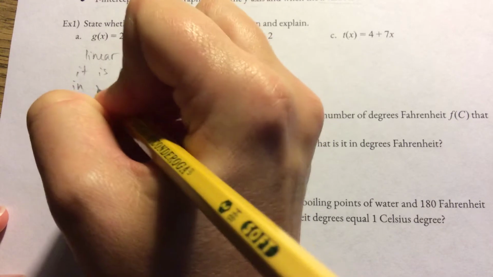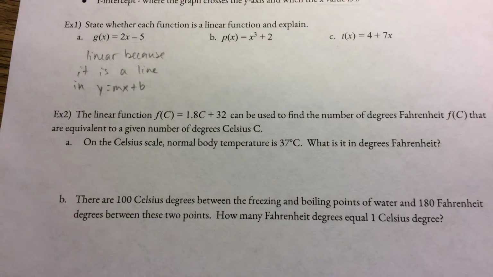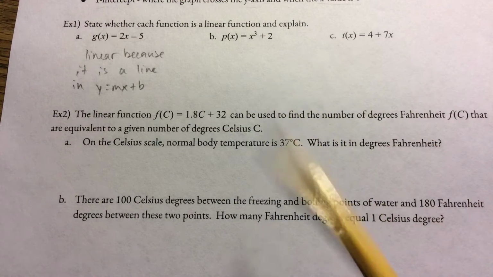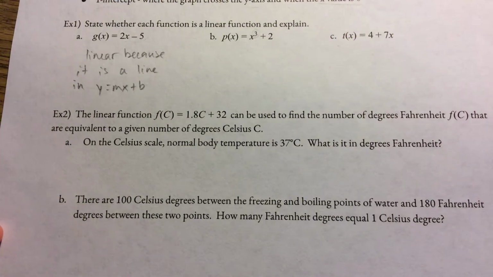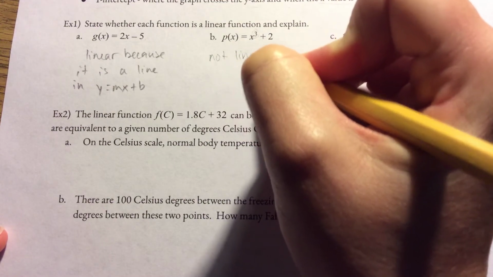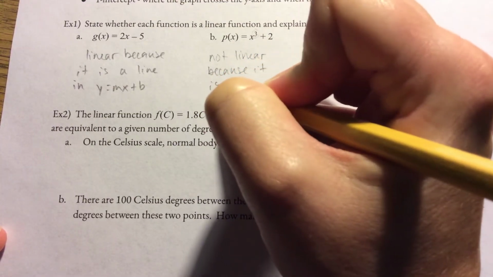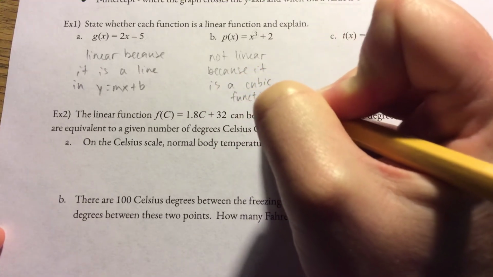And it's in this very familiar format, y equals mx plus b, that we're going to talk about this chapter as well. If we look at b, b would not be linear because it has this cubed on here, which makes this a cubic function. So I'm going to say not linear because it's a cubic function.